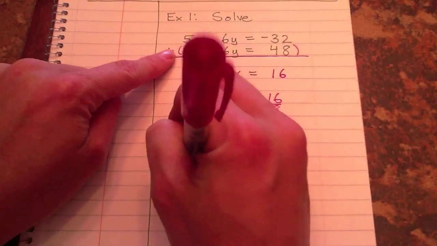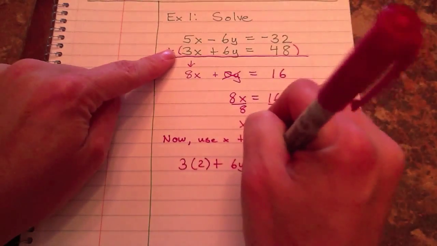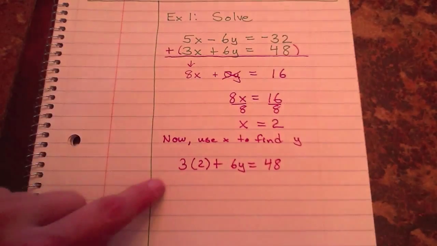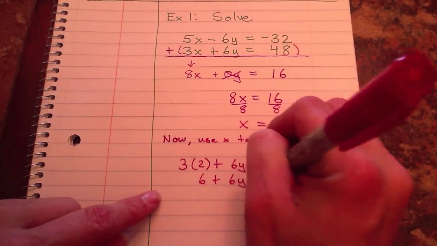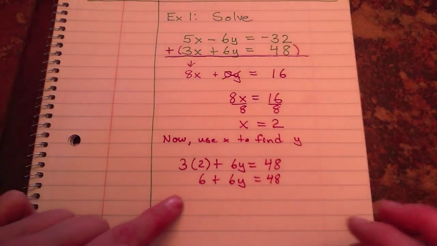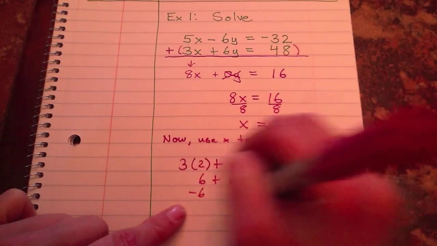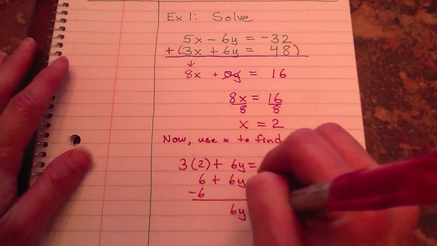So 3 times 2 plus 6y equals 48. And again, remember, if you had plugged it into here, you'll get the same answer. It doesn't matter. 6 plus 6y equals 48. I'm solving for y. Subtract 6. 6y equals 42.